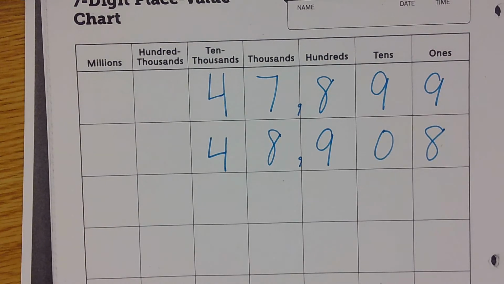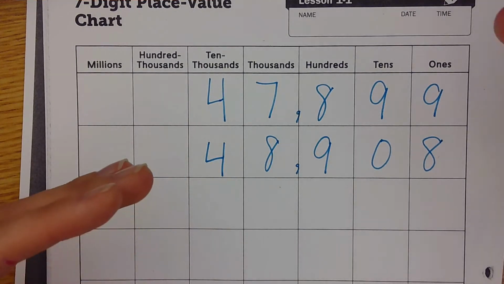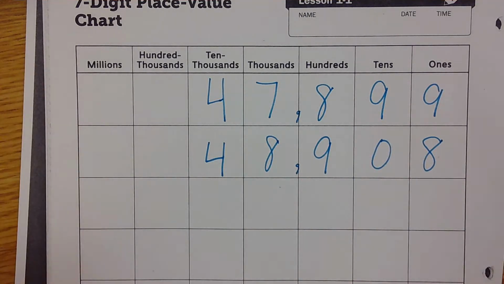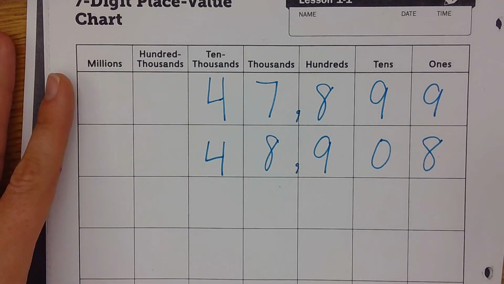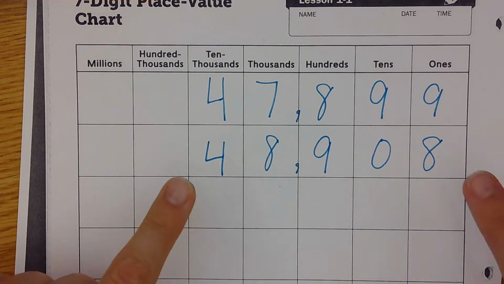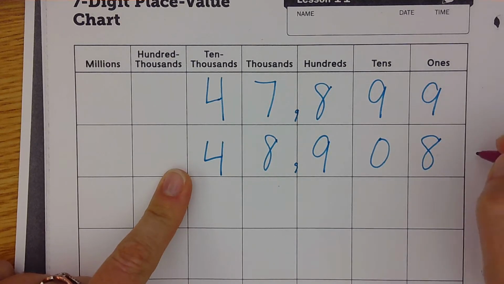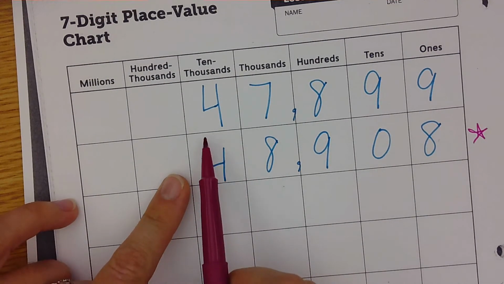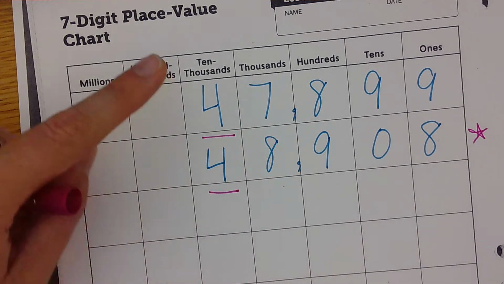Okay, so we're going to be comparing some numbers here a little bit. Yesterday we talked about place value and the digits that make up those numbers, and then we want to talk about looking at place value again, but also comparing these 2 numbers. So looking at these 2 numbers, which one would be the biggest one? If you said 48,908, you are correct.